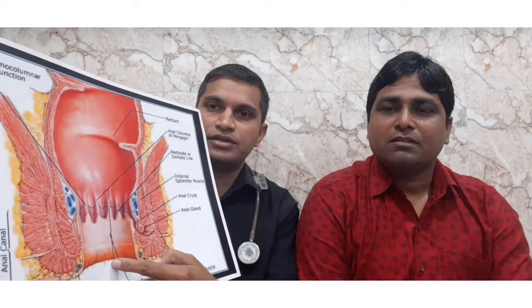Internal piles always originate from the upper side of the dentate line, and external piles always below the dentate line, on the external side toward the anal verge. What is a fissure? A fissure is a deep longitudinal tear in the anal canal below the dentate line. A deep tear can also be called an ulcer, which is a non-healing wound.